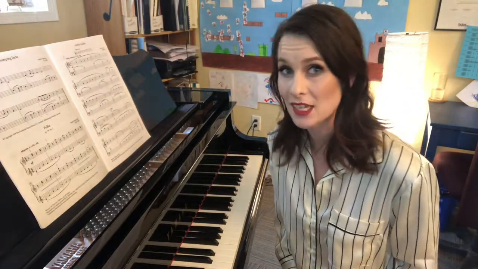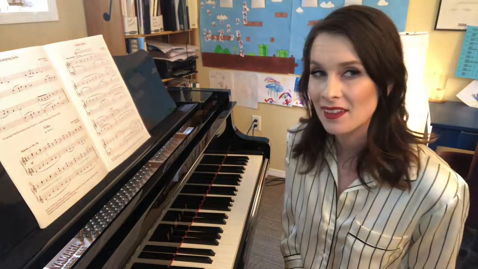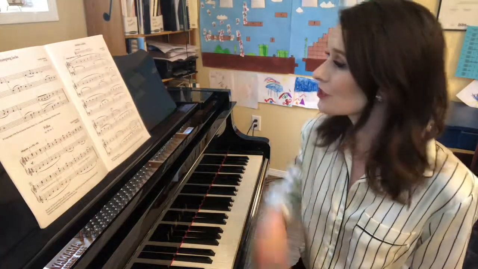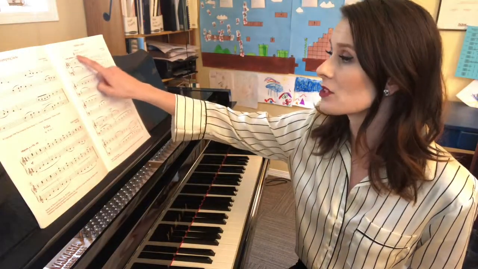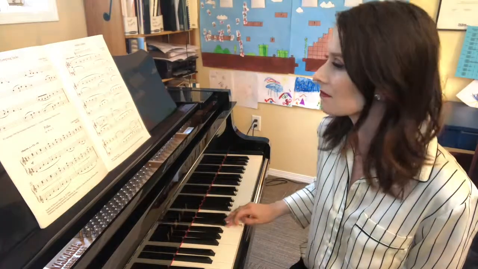Hello, so we are looking at Aeolian Lullaby today. Aeolian, that's probably a word that you haven't heard before, and that is actually a scale. It's got an Aeolian scale written at the very top of this piece, and the Aeolian scale sounds like this.